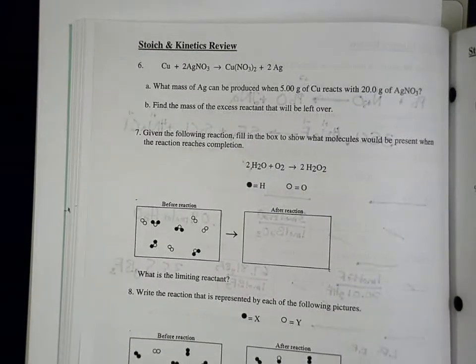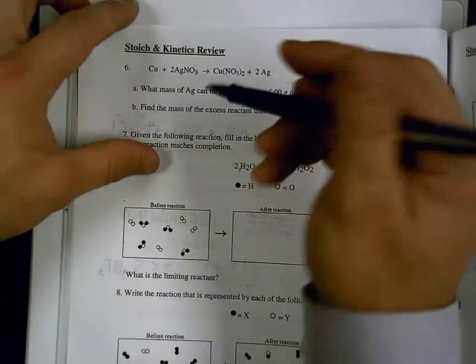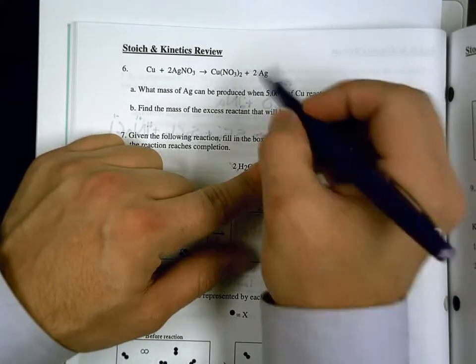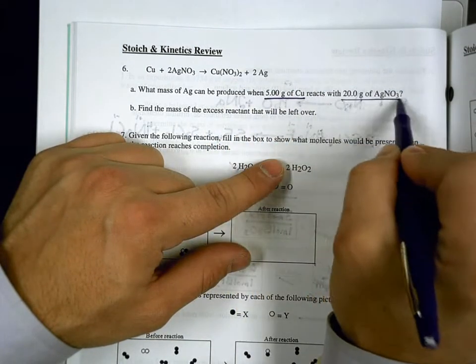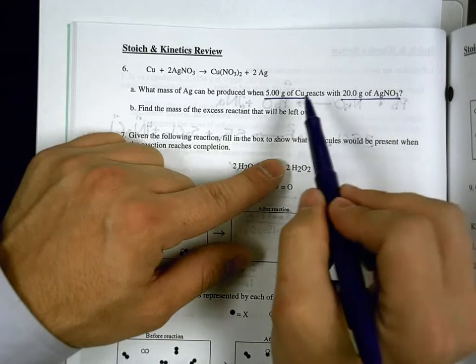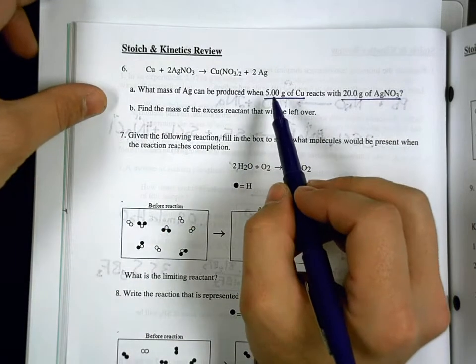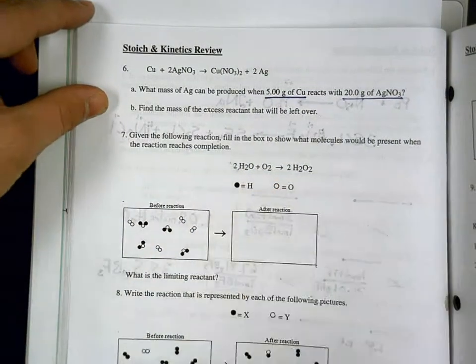Okay, now we're on page 46, the second page of the review. On this page, problem 6 starts out with: what mass of Ag, or silver, can be produced when 5 grams of copper reacts with 20 grams of silver nitrate? So this looks like, again, a limiting reactant problem because we're given 2 amounts of reactants.